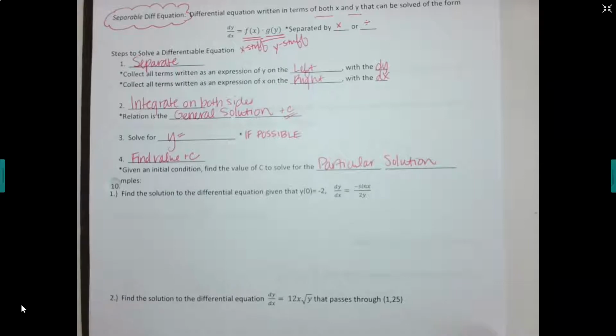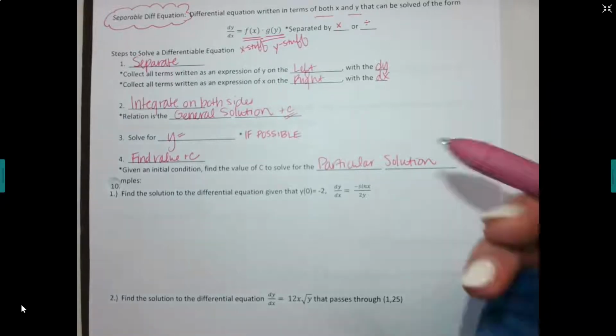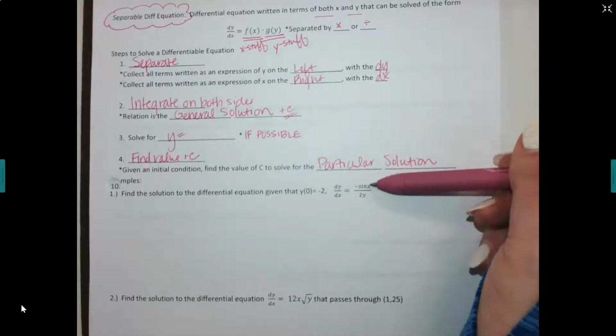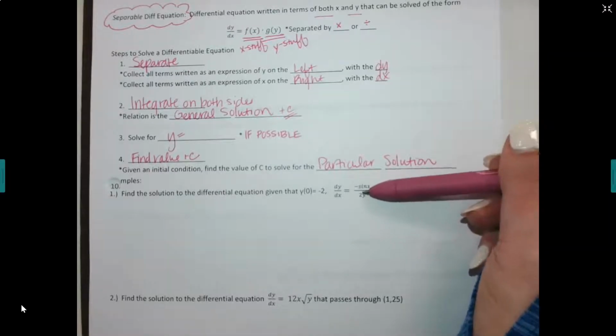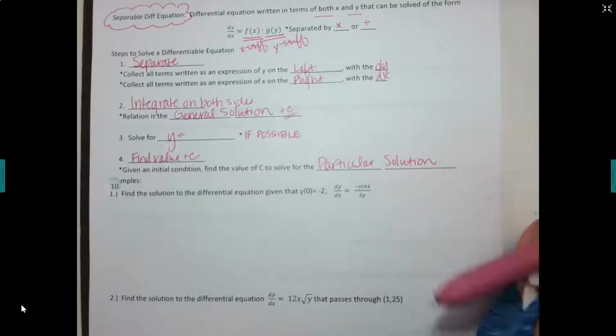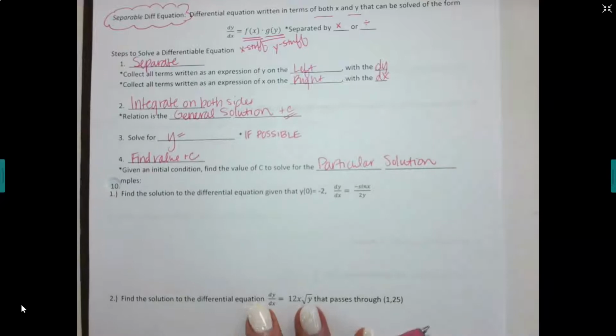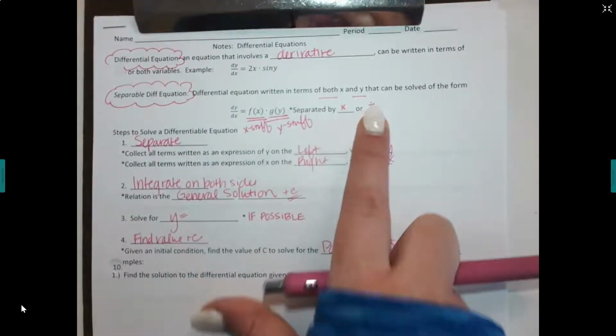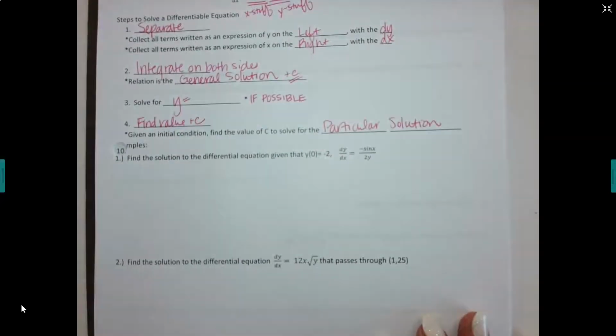How are the x and y stuff related in this differential equation? All of the x stuff is divided by all of the y stuff. That makes it separable. Okay, what are my two operations that are allowed? Multiplication or division. So, this is an example of a separable differential equation that is separated by division.